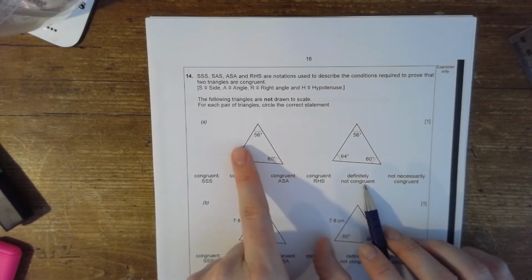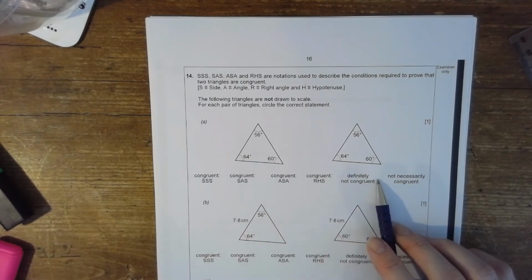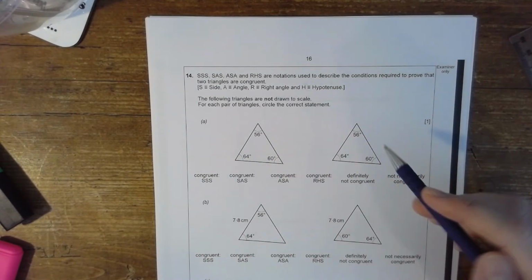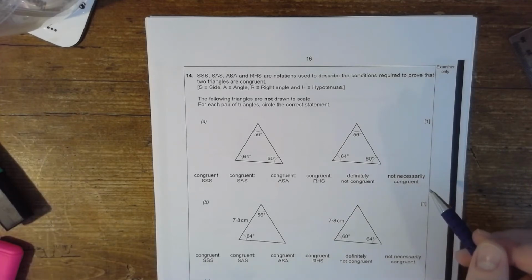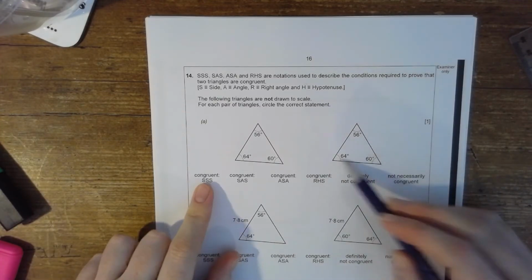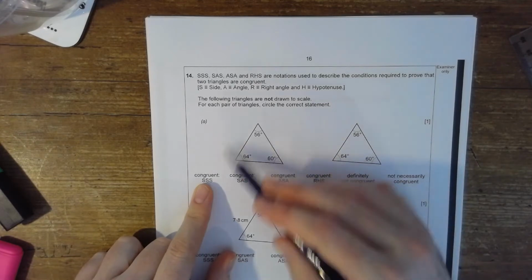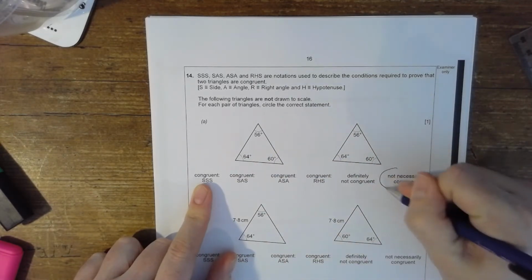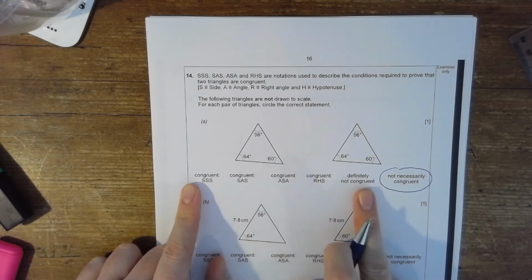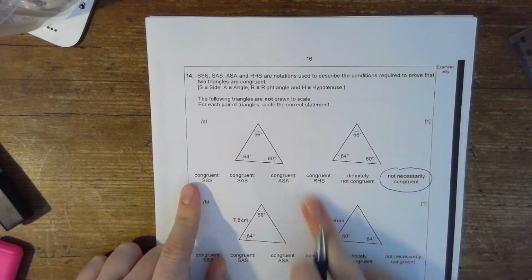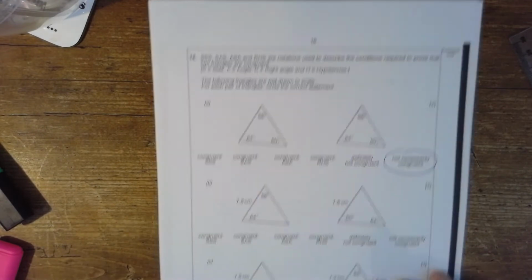They could be, providing these are all exactly the same length, but they're not drawn to scale for starters. Although all the angles are the same, all the sides have to be the same as well. We're not told that, so I'm going to say not necessarily congruent. We can't say they're definitely not congruent, but we're not told any of the sides at all. So they're not necessarily congruent.